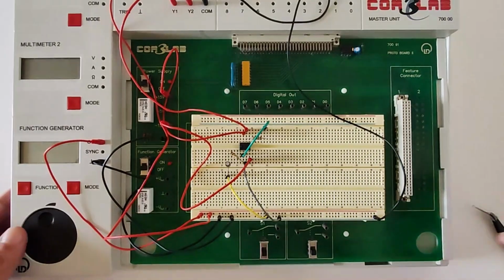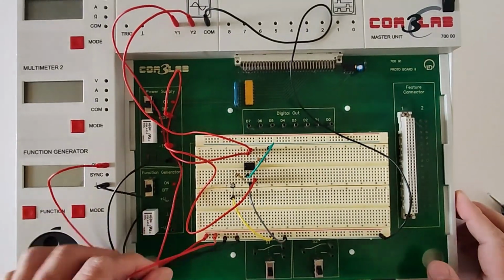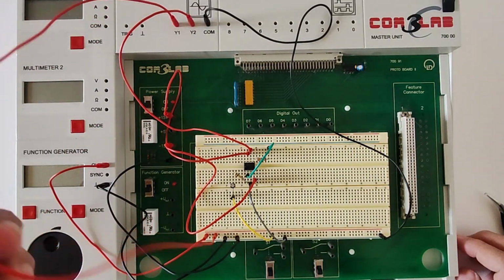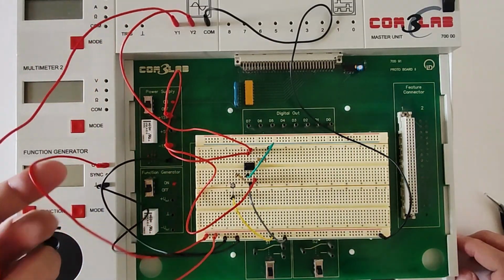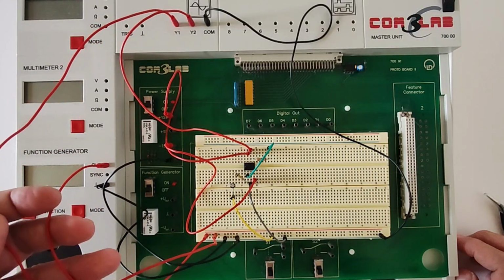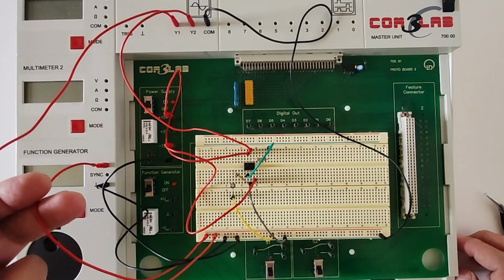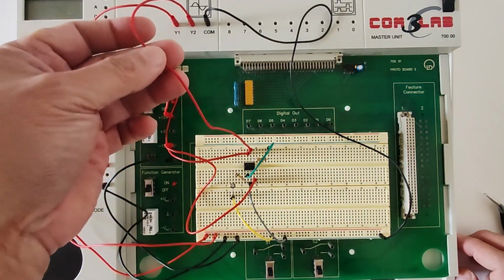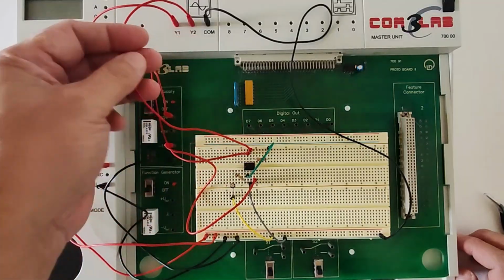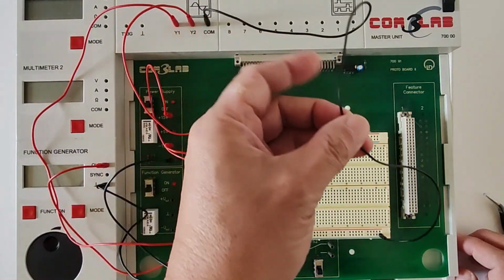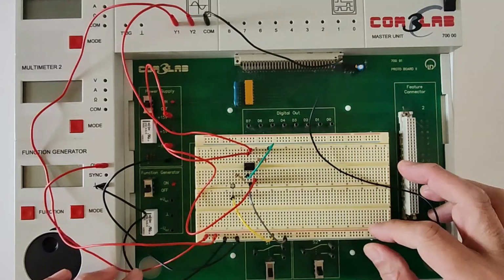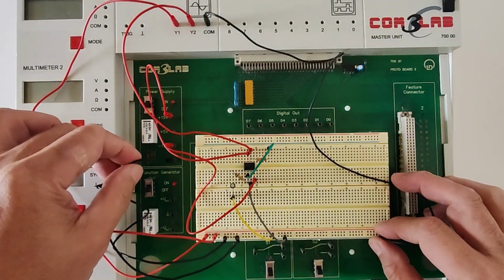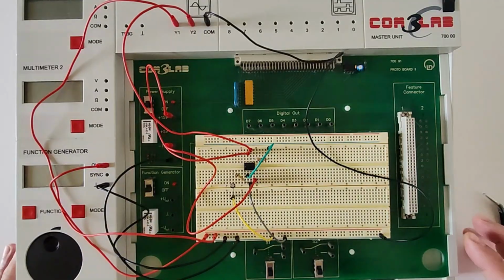Oops, wait for that. Okay, see here. So the input, or the Y1, is connected to where the output or the positive terminal of the function generator is connected. Y2 is on the output of the 741, which is pin number 6, and the COM of our oscilloscope is connected to where the ground wires of our function generator and DC supply is connected.